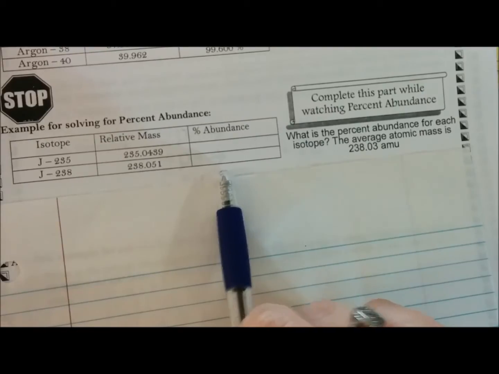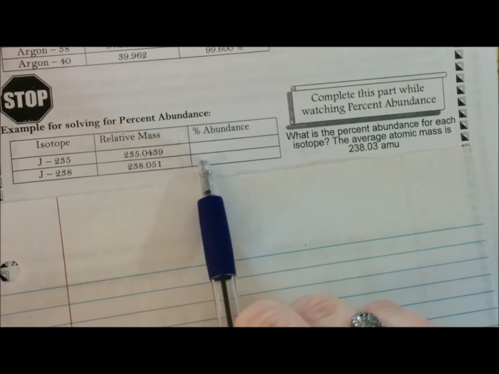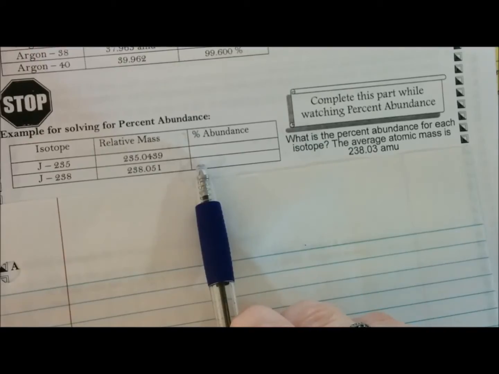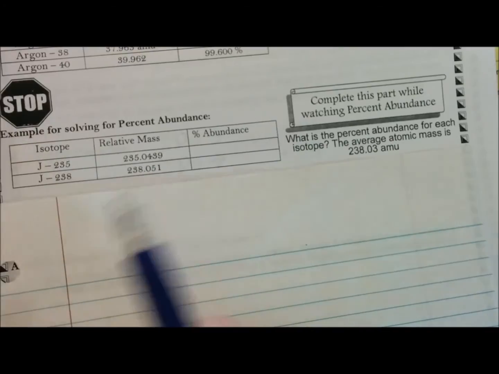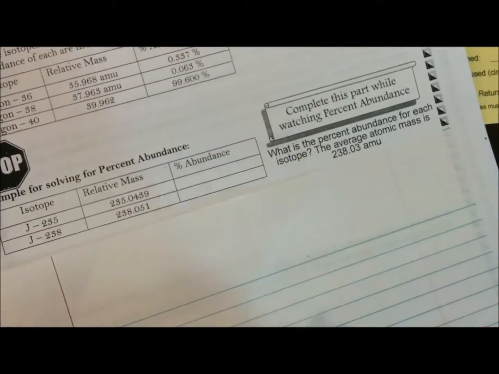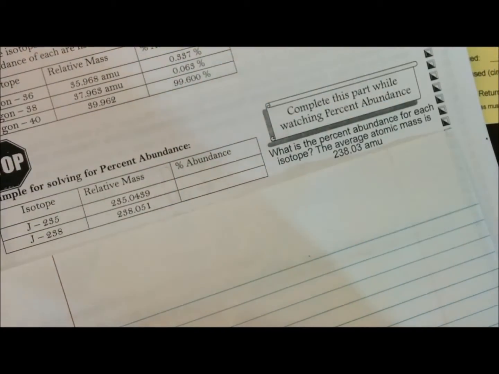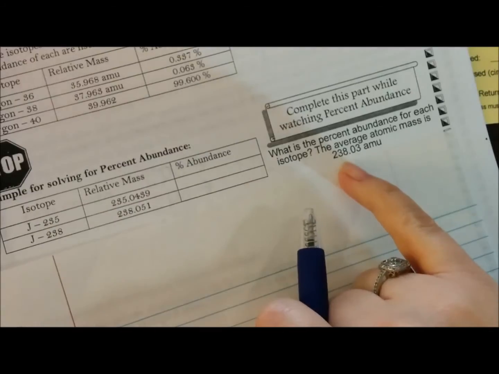The really important thing is that you'll never have these problems with more than 2 isotopes, because that we can't figure out. Okay. So let's go ahead and just dive in. The problem says, what is the percent abundance for each isotope? The average atomic mass is 238.03 AMU. So we know the average.